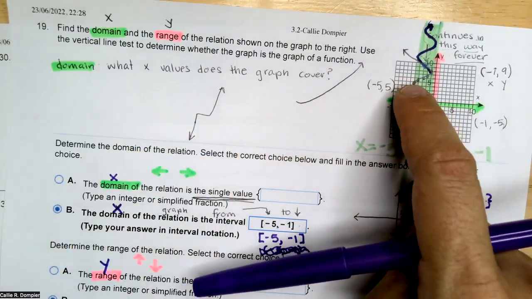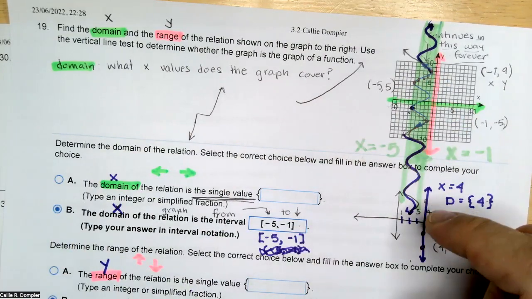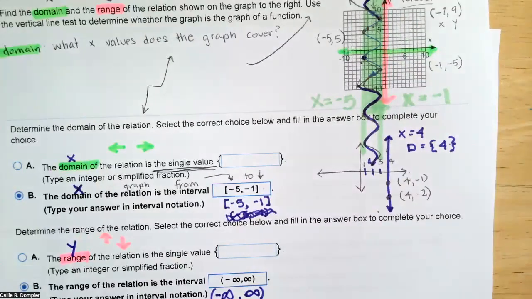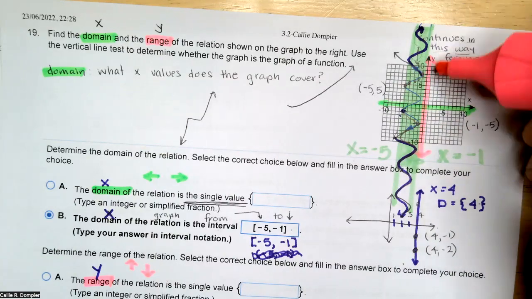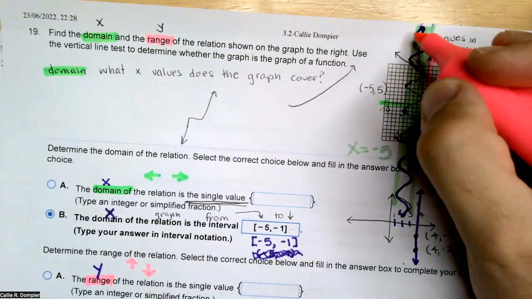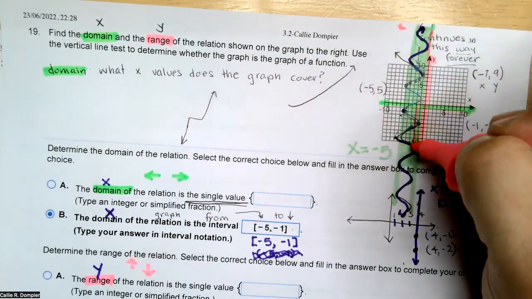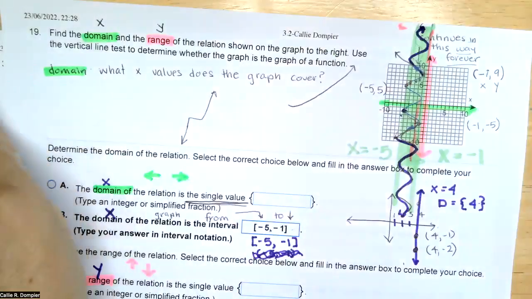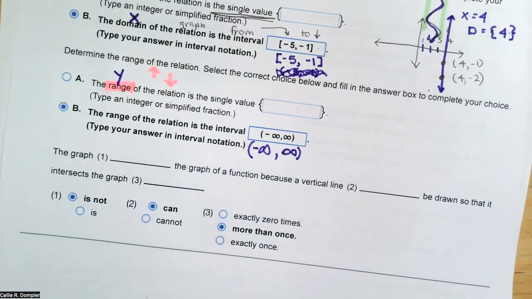Where is it on the x? It's between -5 and -1. Where is it on the y? It's everywhere on the y, right? Up and down. It's going to go way past 10 and it's going to go way past -10. It just goes forever. There's no real way for me to put that on the graph. It goes forever. It would not be a single value.